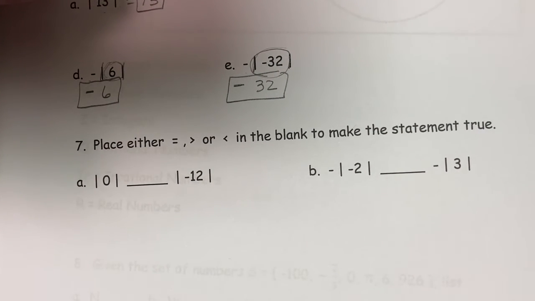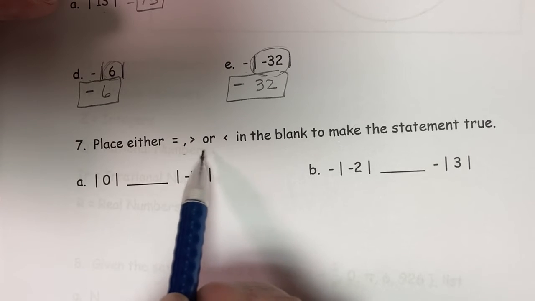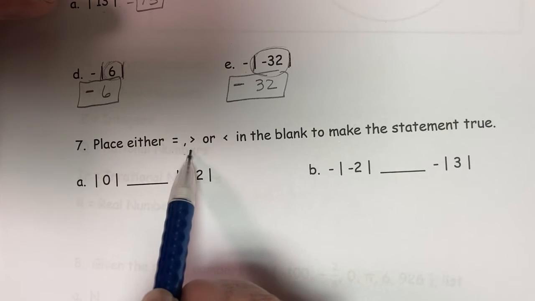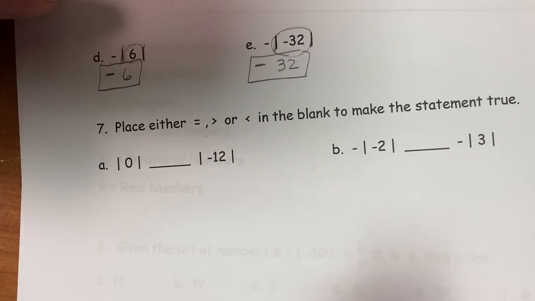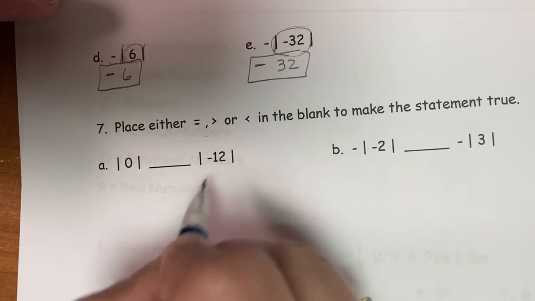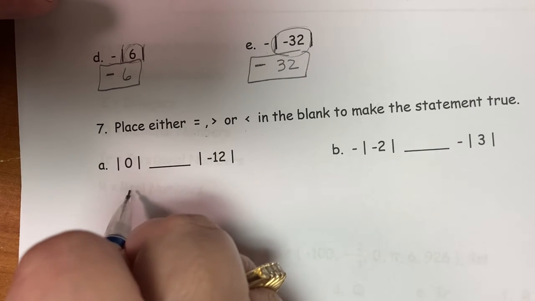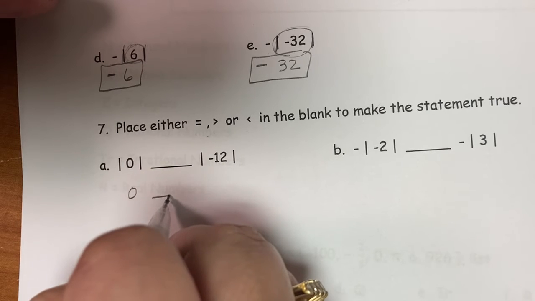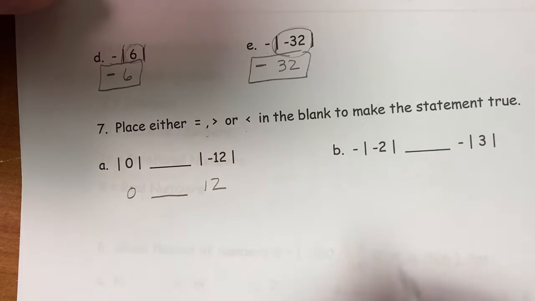Let's use absolute value and let's again look at some comparisons. So we're going to fill in the blanks with either an equal sign, a greater than sign, or a less than sign. So if we look at this first one, let's simplify both the left-hand side and the right-hand side first. So the absolute value of 0 is 0, and the absolute value of negative 12 is positive 12. Therefore, we know that 0 is less than 12.